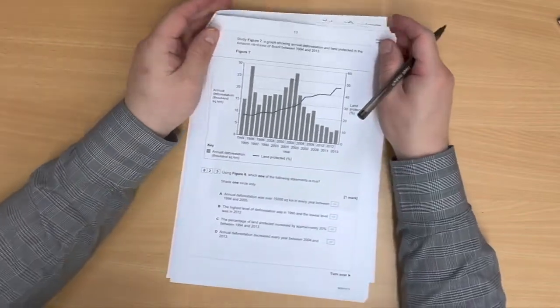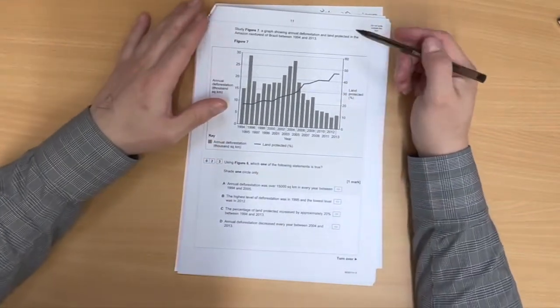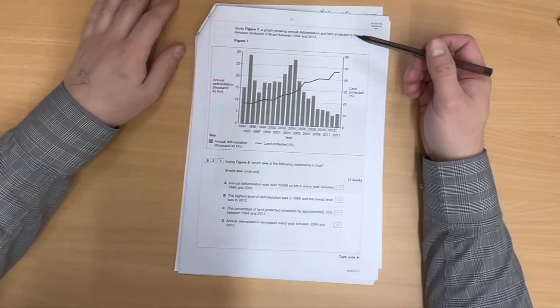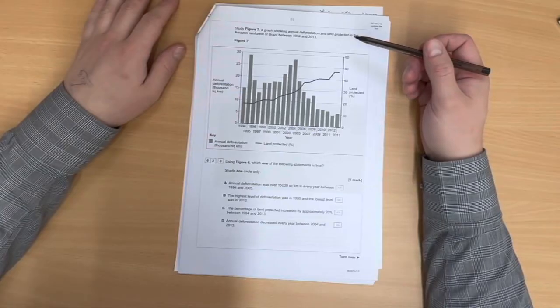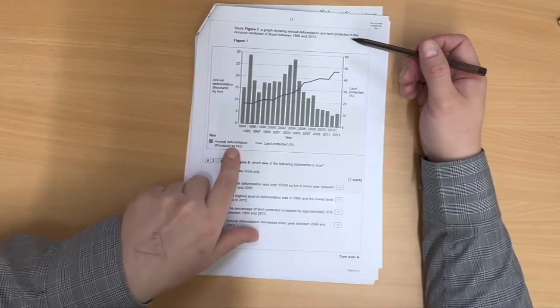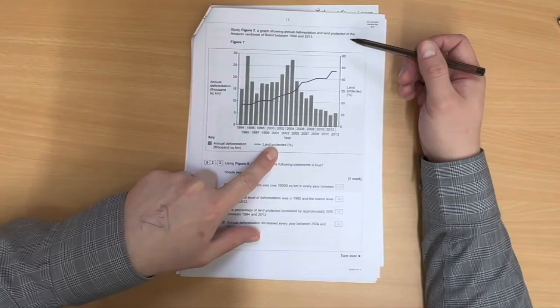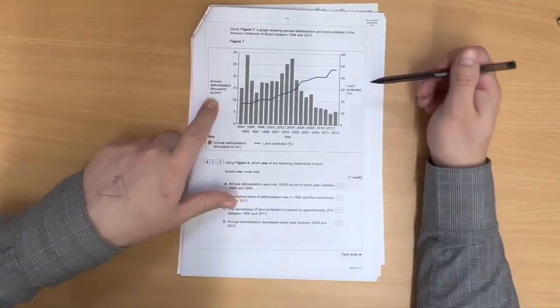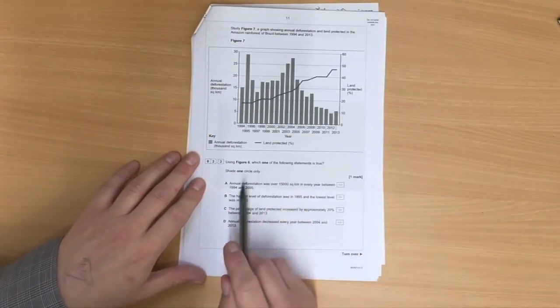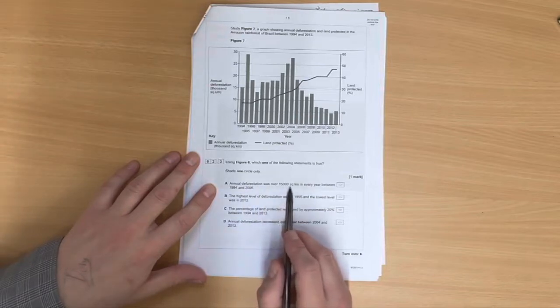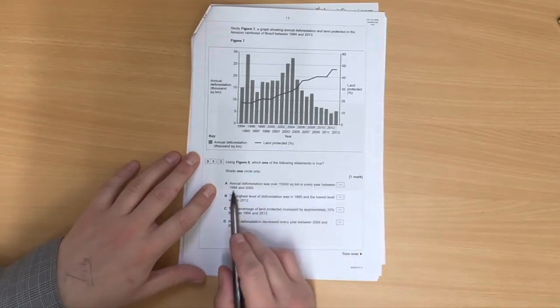Okay, another graph question. So let's have a look. Study figure 7, a graph showing annual deforestation and land protected in the Amazon rainforest of Brazil between 1994 and 2013. So the bars are the trees cut down, deforestation. The line is the land protected. Deforestation on the left axis, land protected there. Okay. Which statement is true? Annual deforestation was over 15,000 square kilometres in every year between 1994 and 2005.